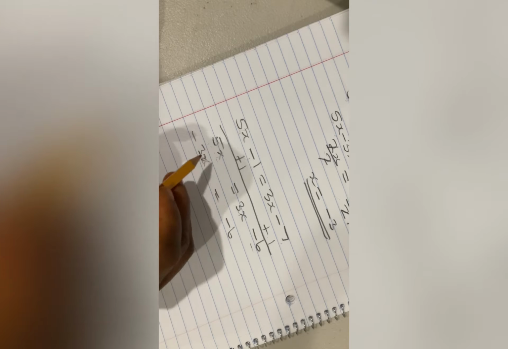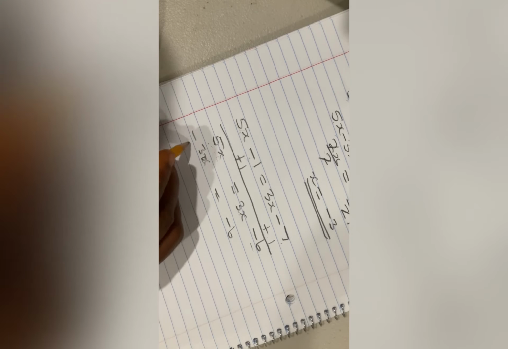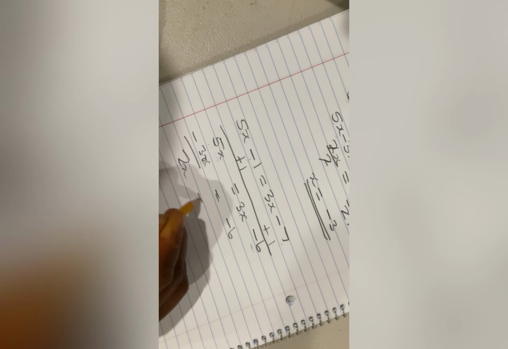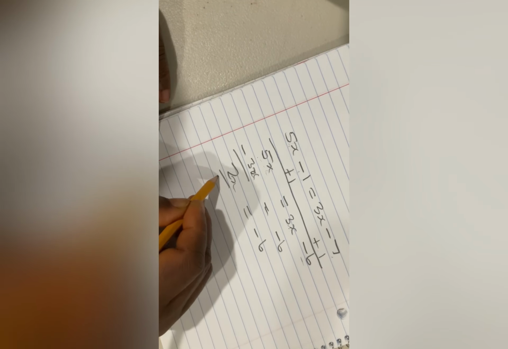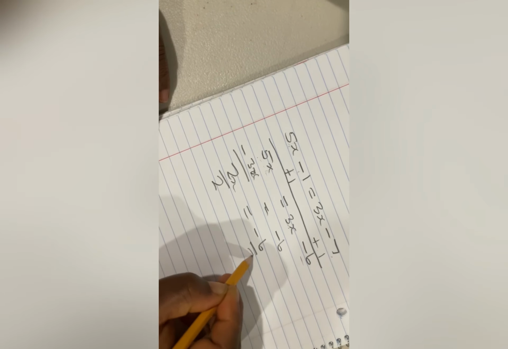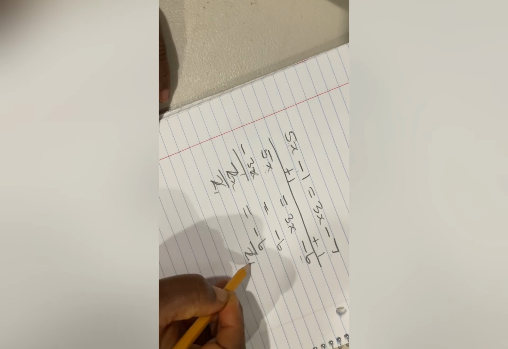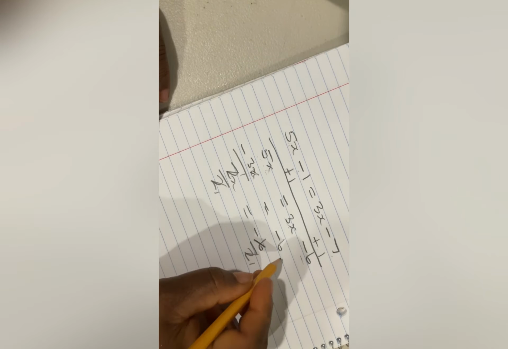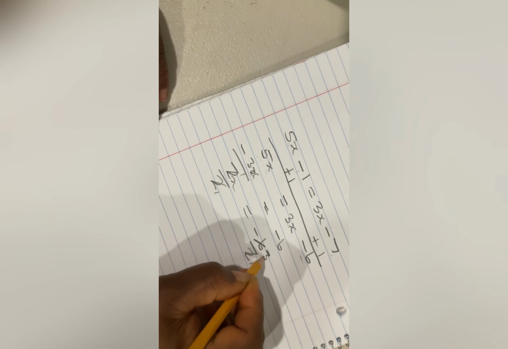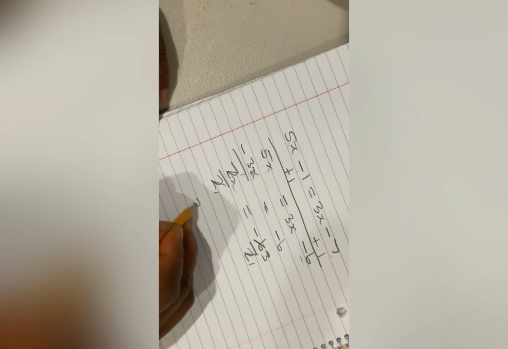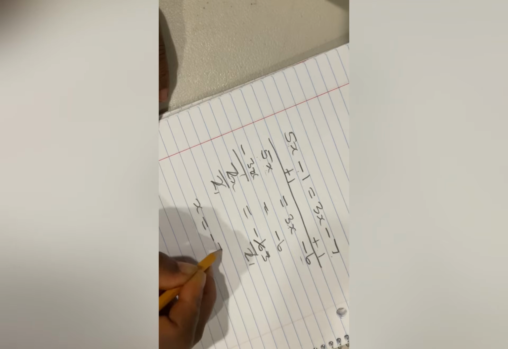So 5 minus 3, that would be 2x is equal to negative 6. Then to leave the variable alone, we divide both sides by 2. This cancels itself, 1, and 2 goes into 6, 3. So the answer is x is equal to negative 3.